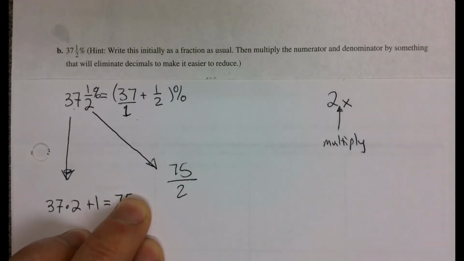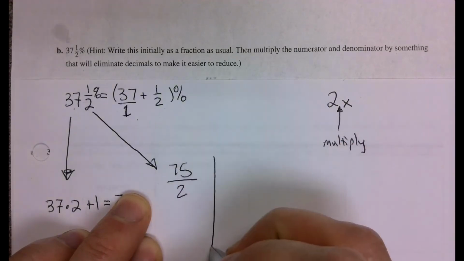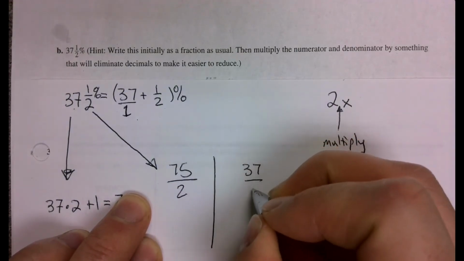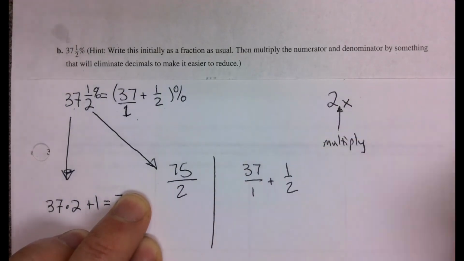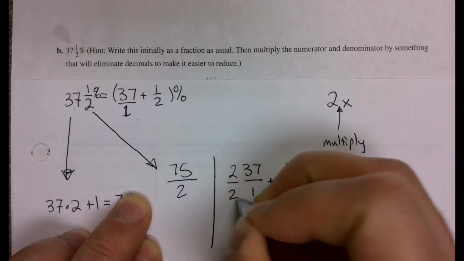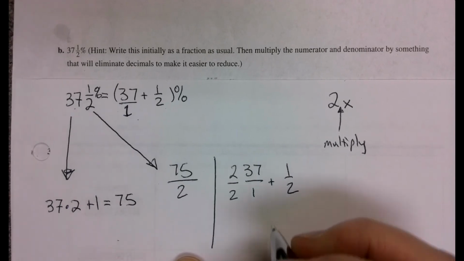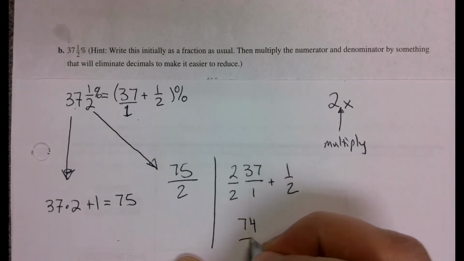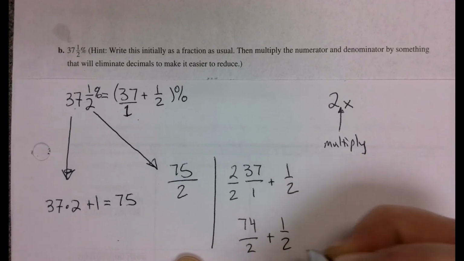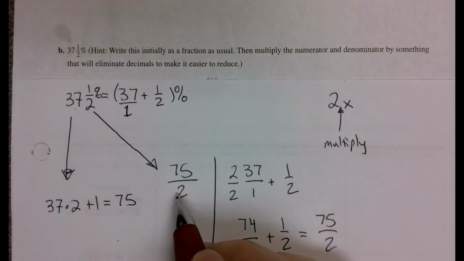And so if you didn't know that, you now know that. Well, if I want to add these two fractions together, I need a common denominator. This has a 2, this has a 1, so I can turn this one into having a denominator of 2 using multiplication. Oh, look at this. 2 times 37, that's 74 over 2, plus 1/2. 74 plus 1 is 75 over 2. Hey, that's the same thing we got over here.